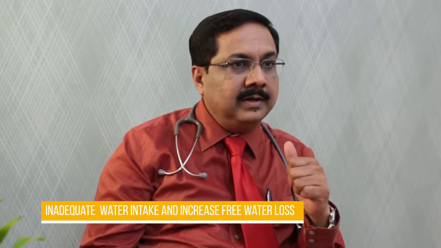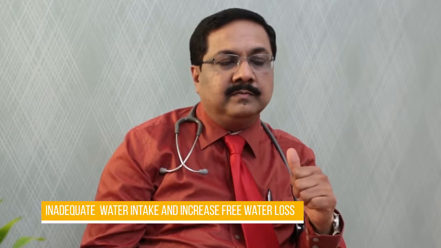It can be caused by either water deficit or salt gain. The usual mechanism underlying the development of hypernatremia is inadequate water intake and increased free water loss. Thus, hypernatremia results from a deficit of free water that leads to an increase in serum tonicity. Hypernatremia always represents a hyperosmolar state.